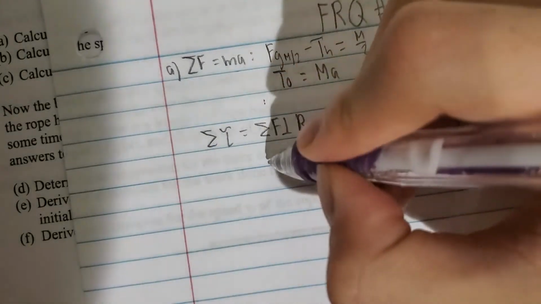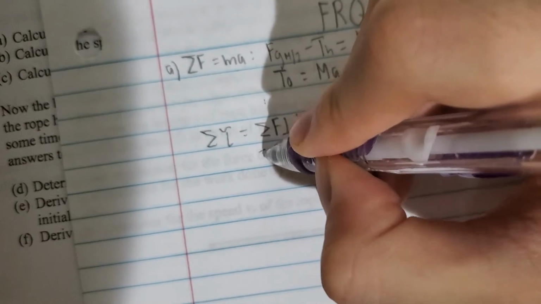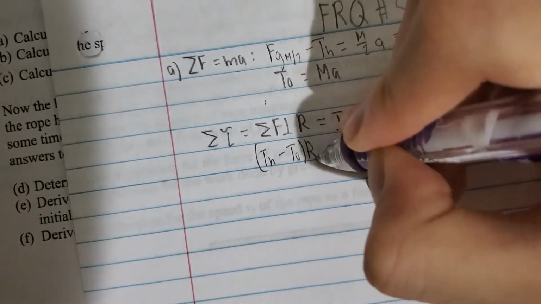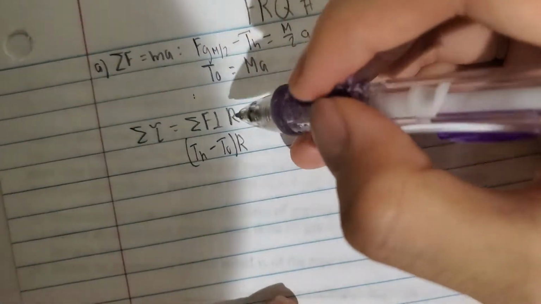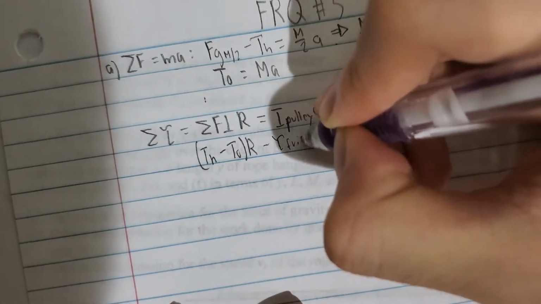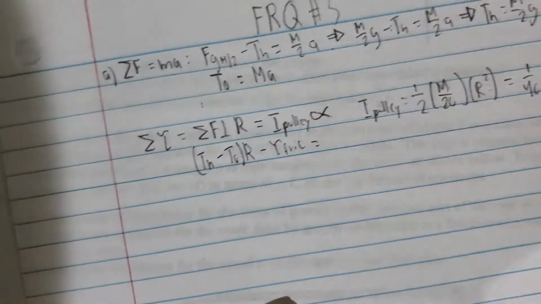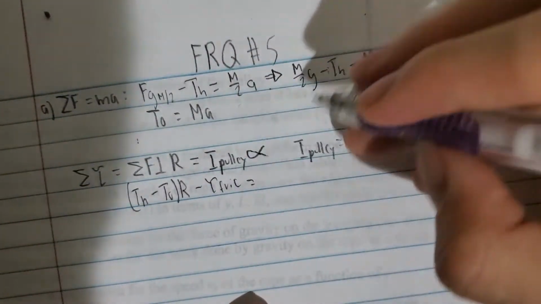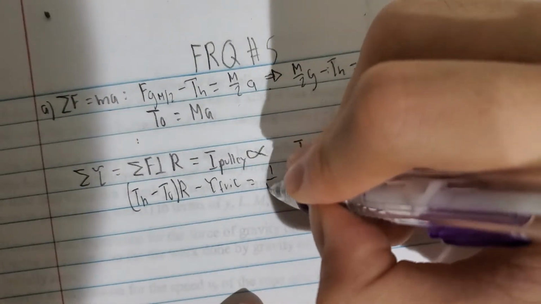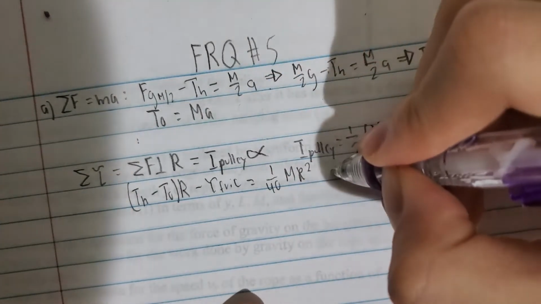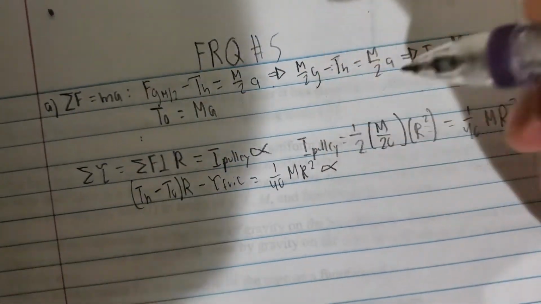So I have T_H minus T_O times R. But I can't forget that I have a frictional torque, so I'm going to subtract it in there right now: minus torque of friction. And that's equal to, plugging in my moment of inertia for the pulley, 1 over 40 M times r squared, then times angular acceleration.